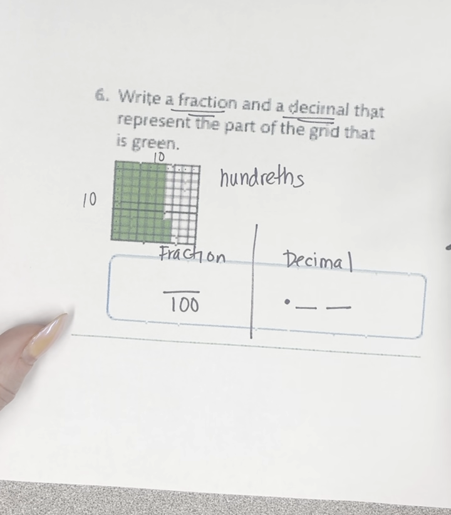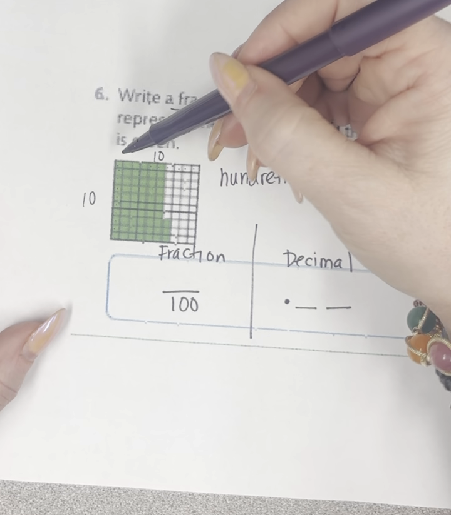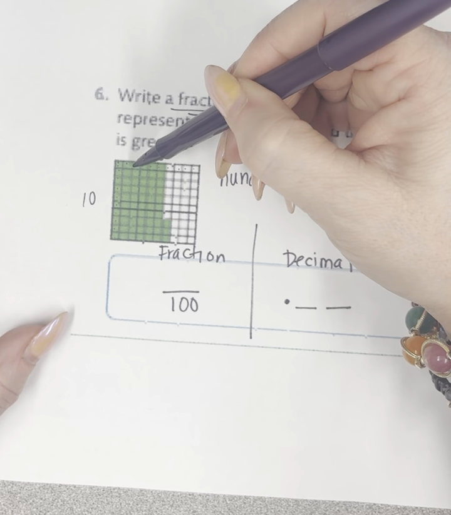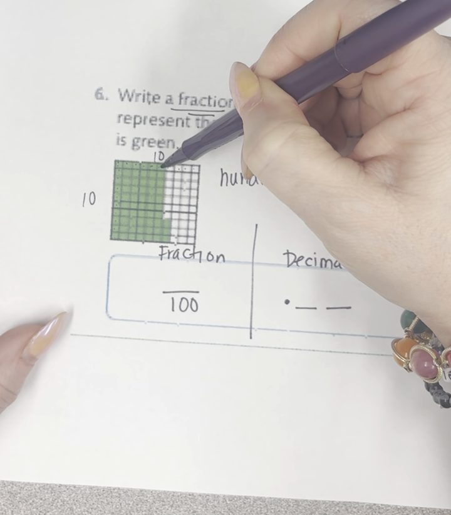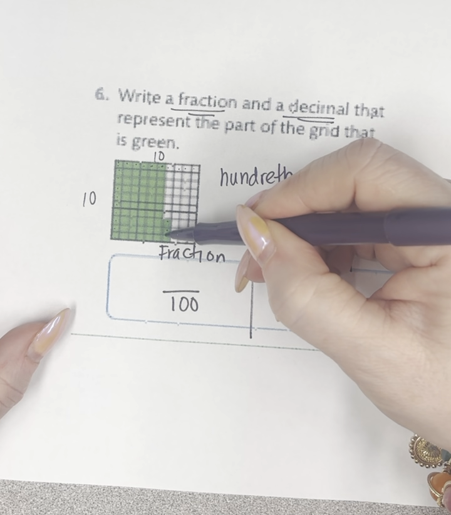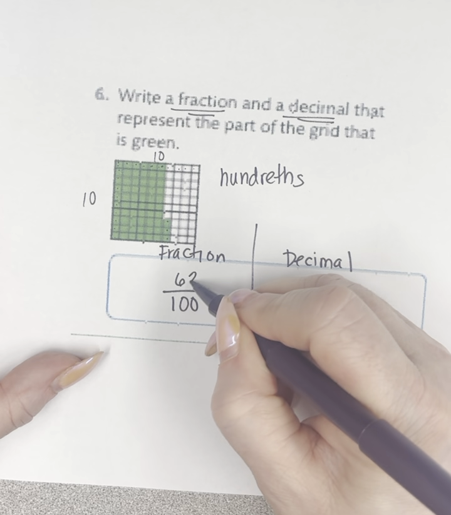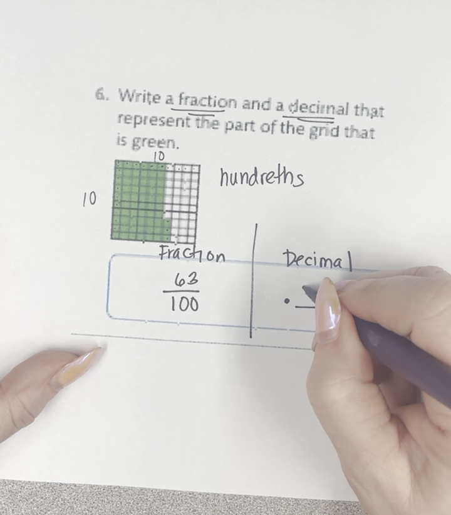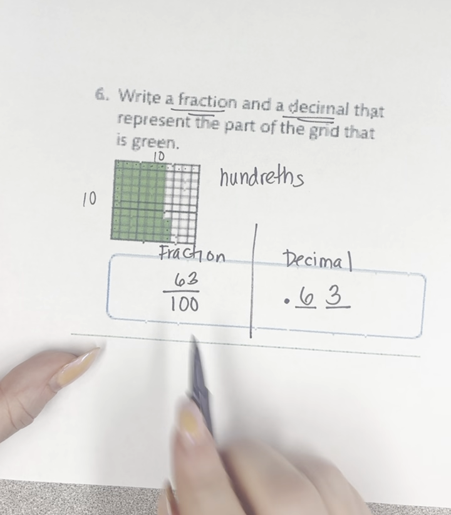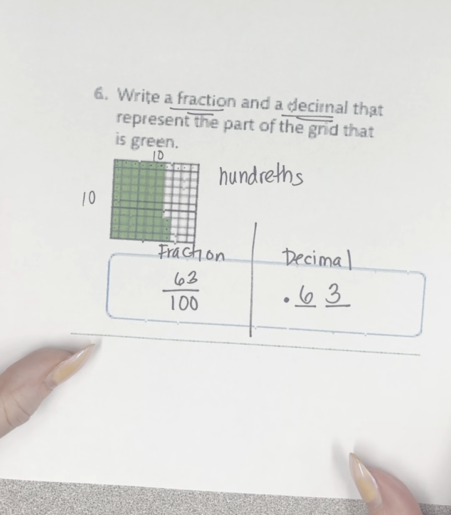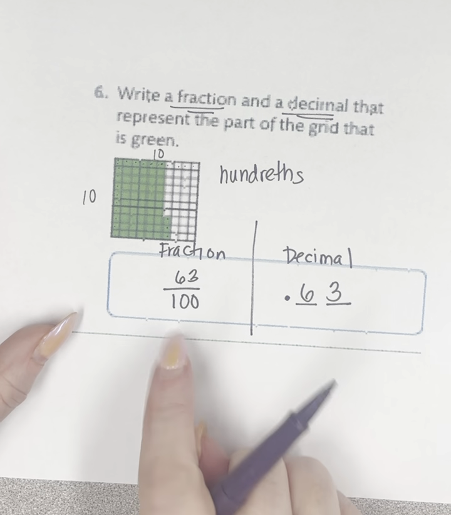You can count individually. I won't stop you. I'm going to skip count by 10 because it's a little bit quicker. 10, 20, 30, 40, 50, 60, 61, 62, 63. So you have 63 hundredths or 0.63. And you do not have to simplify on Friday. And remember, we only simplify fractions, never decimals.